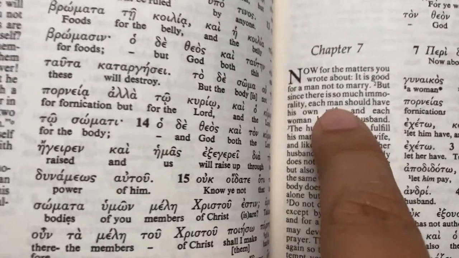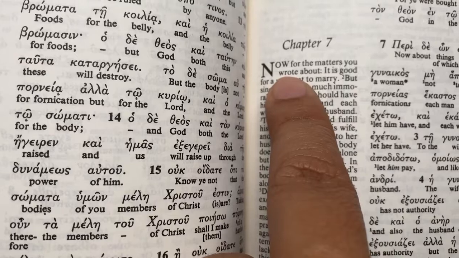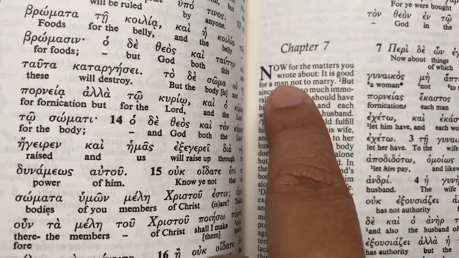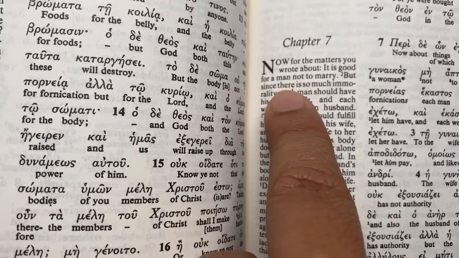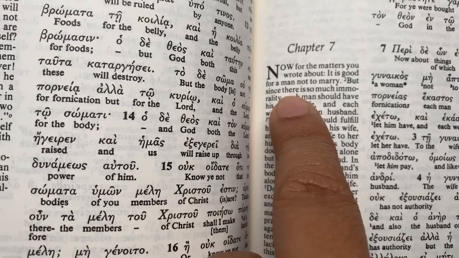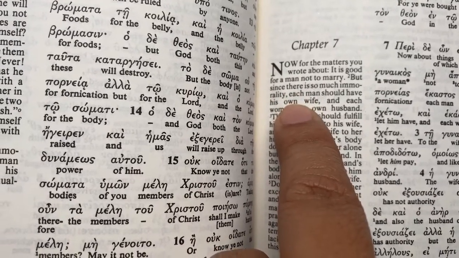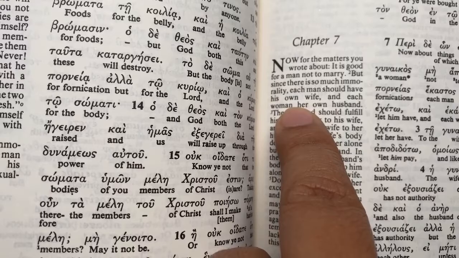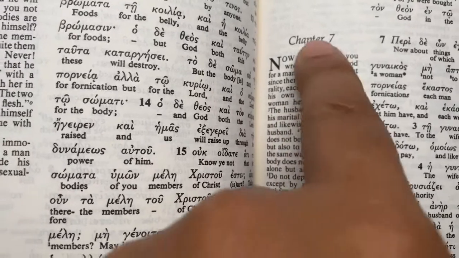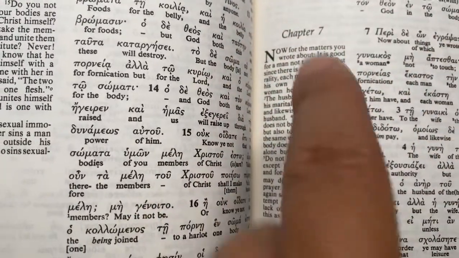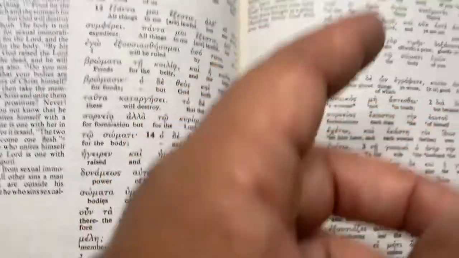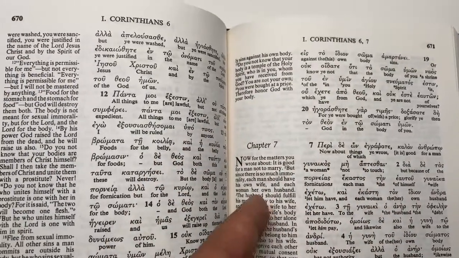And so here, this left column is normal. Now, for the matters you wrote about, it is good for a man not to marry. But since there's so much immorality, each man should have his own wife, and each woman her own husband, right? So that's the normal NIV version of this 1 Corinthians chapter 7.